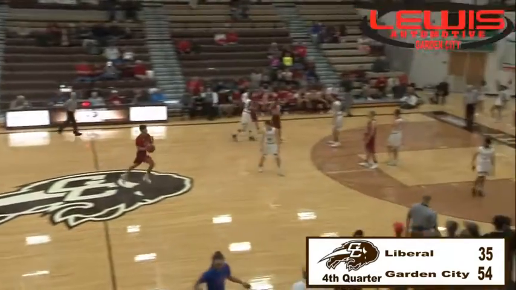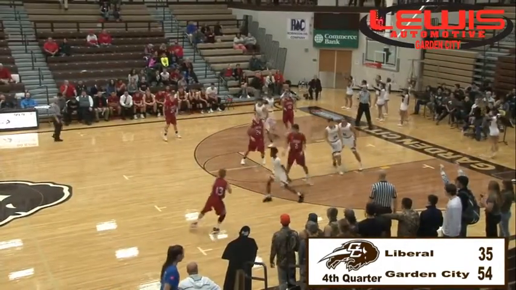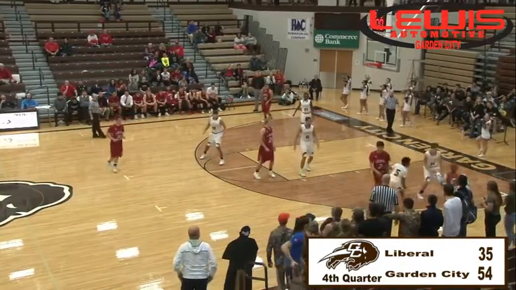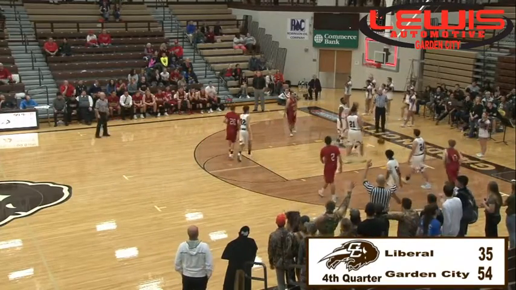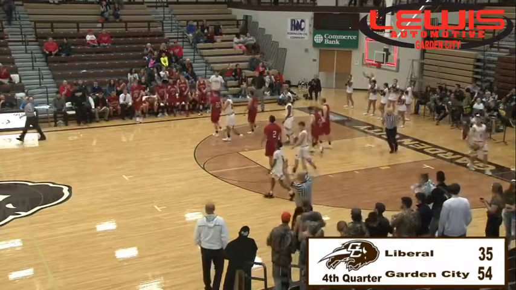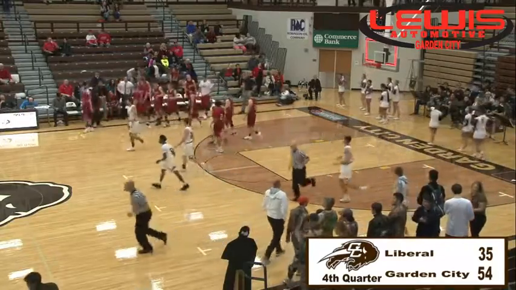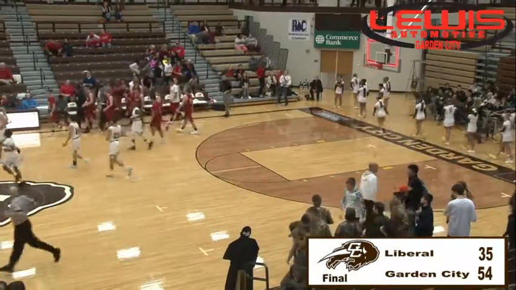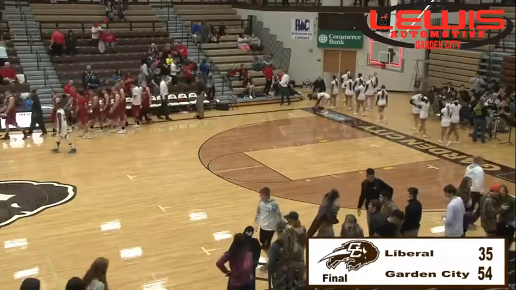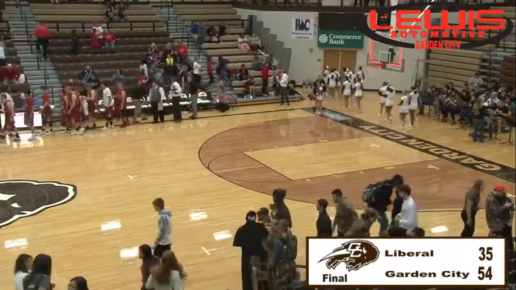Liberal has it. That is McCarter trying to find some last second three. He does get it at the buzzer. Final score here from the Garden, 54-38. Garden City Buffaloes come out on top, as the girls do not.